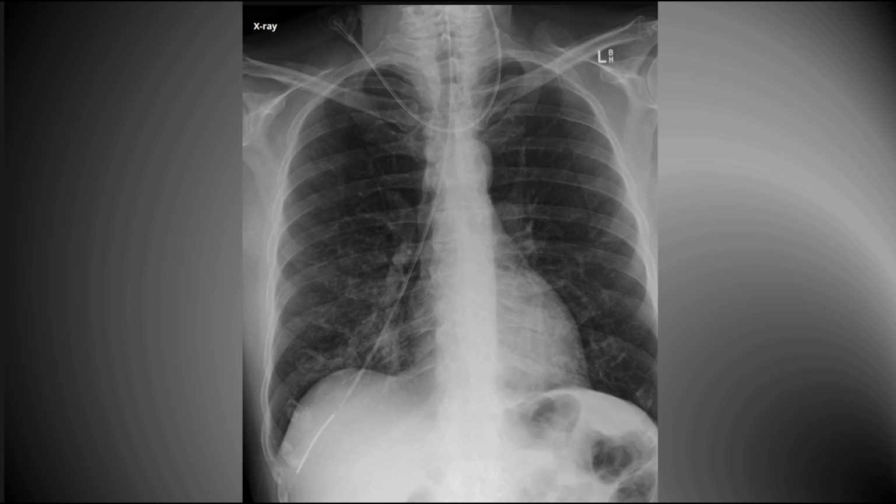Can you spot the nasogastric tube in this picture? Here it is. It's in the right main bronchus. This is not where you want a tube placed. It must be immediately withdrawn and reinserted.